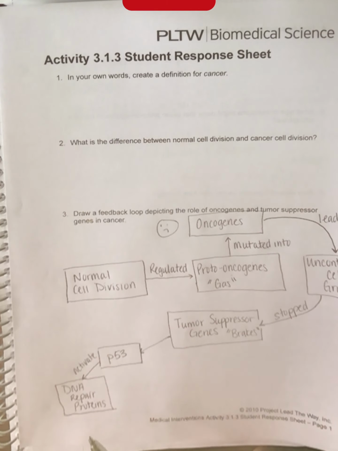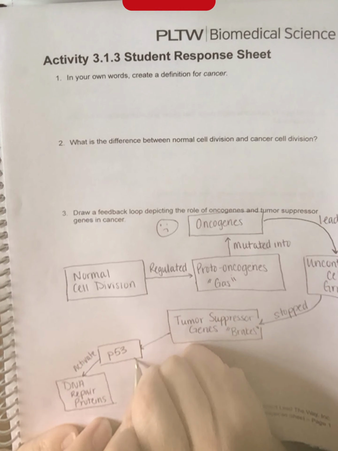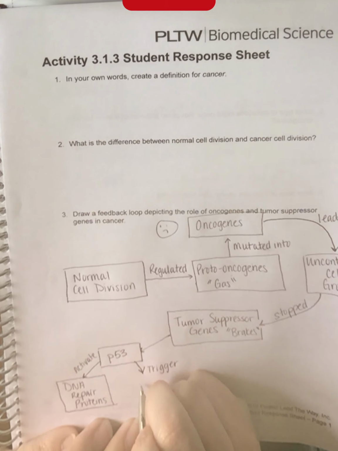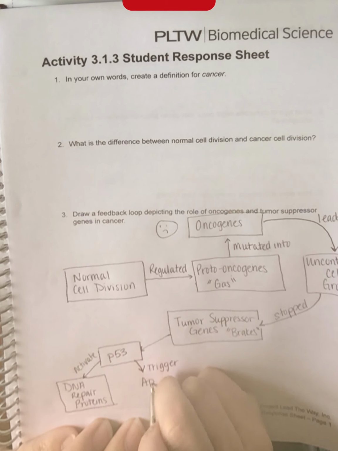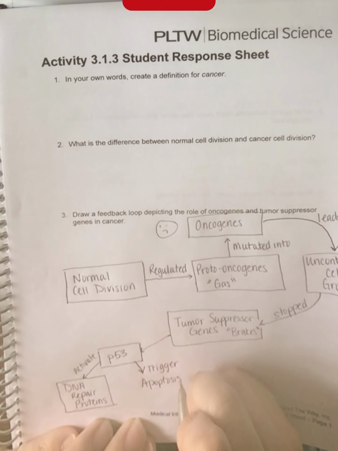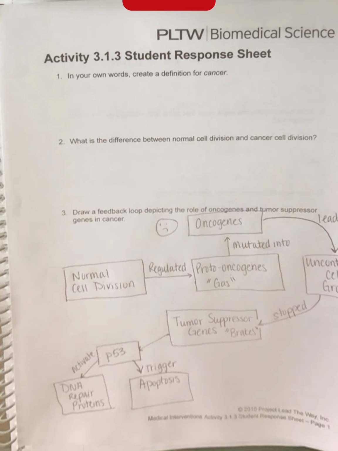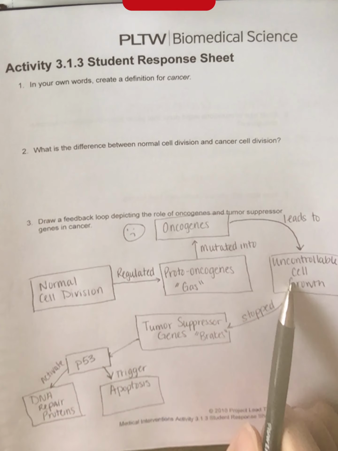In some cases, if the DNA is just way past repair, then P53 will also trigger apoptosis. Which again is that cell death where it basically punches holes in the cell membrane and then the contents of the cell leak out and the cell dies. So tumor suppressor genes are going to stop this uncontrollable cell growth.